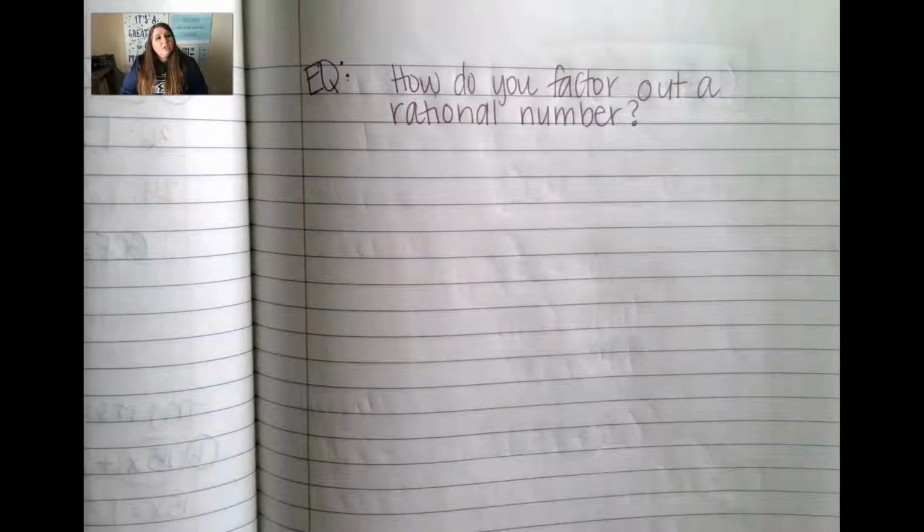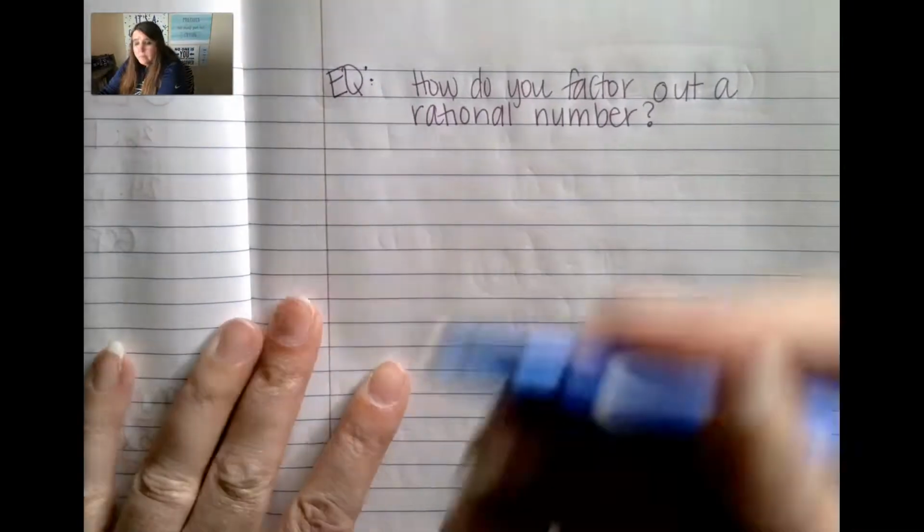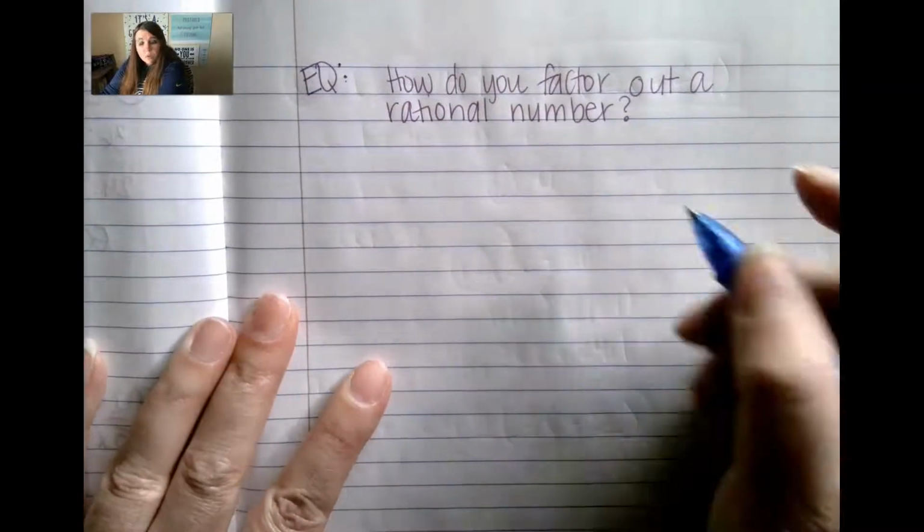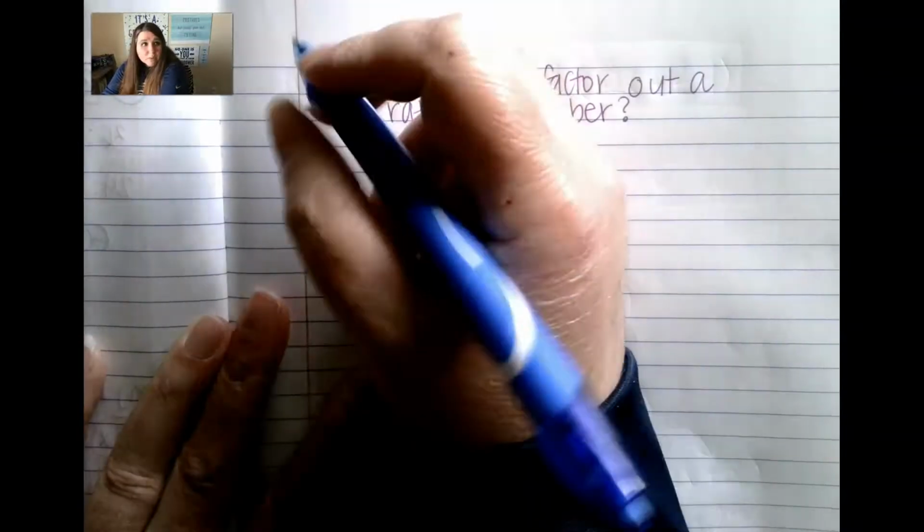We're going to need to look at the coefficient on the variable term. If we think back to the coefficient, we learned that at the start of the year. The coefficient is like the co-captain, the co-pilot. It's the one that works with another number in order to have an answer. So it works with a variable.